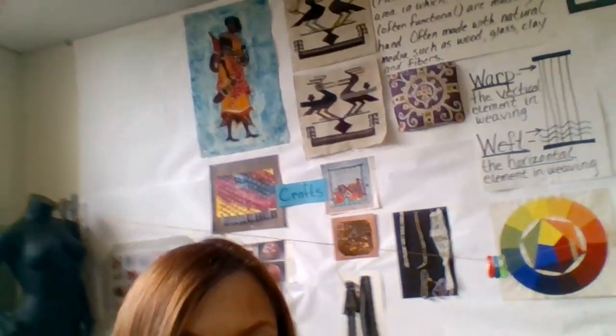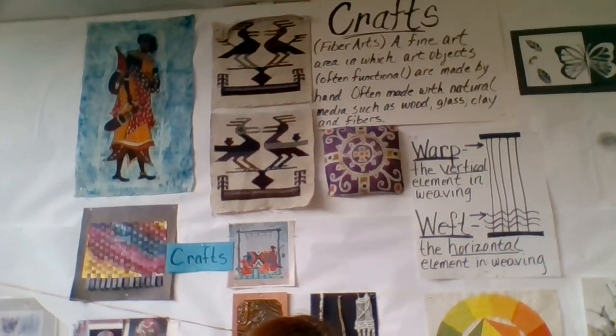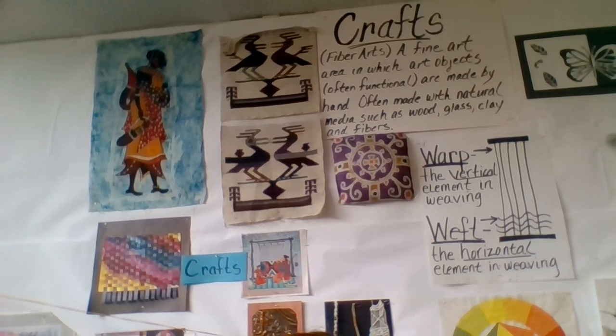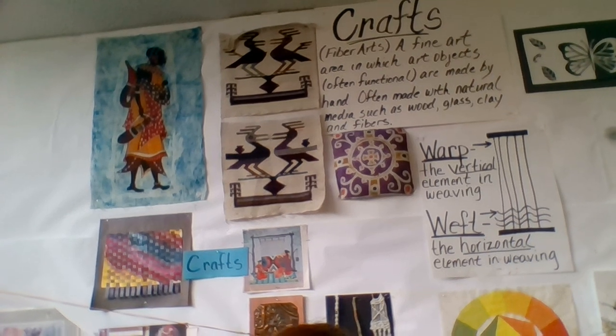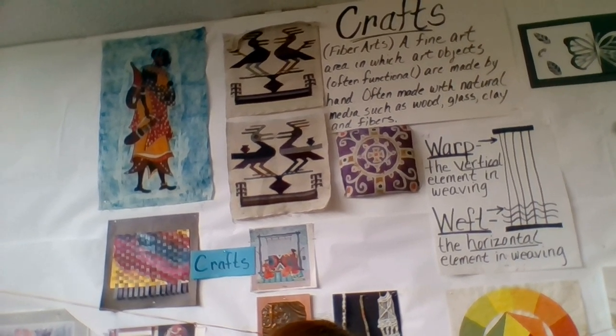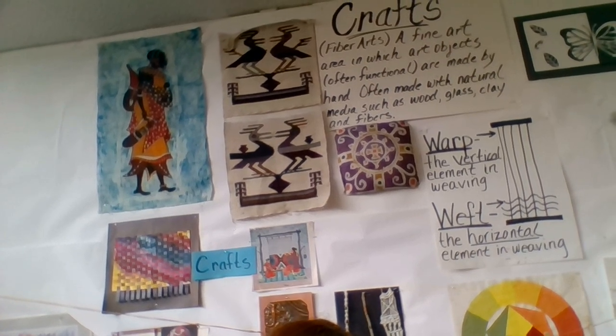What we did in class was we talked about what crafts were. So you see, I'm in my classroom where I love to be. Kind of a definition of crafts: a fine art area in which art objects, often functional, are made by hand, often made with natural media such as wood, glass, clay, and fibers.